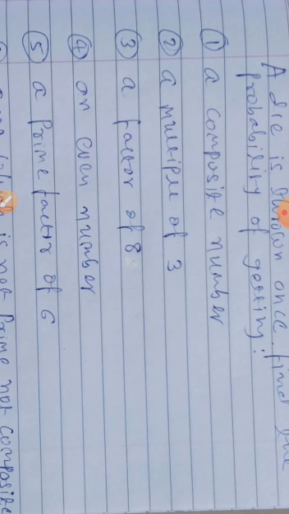Composite number means those numbers which have more than 2 factors. Prime number having 2 factors, composite number having more than 2 factors. Okay, so if you subtract all prime numbers from numbers, the remaining numbers will be composite automatically. But you remember one is a special number, that is not composite nor prime.